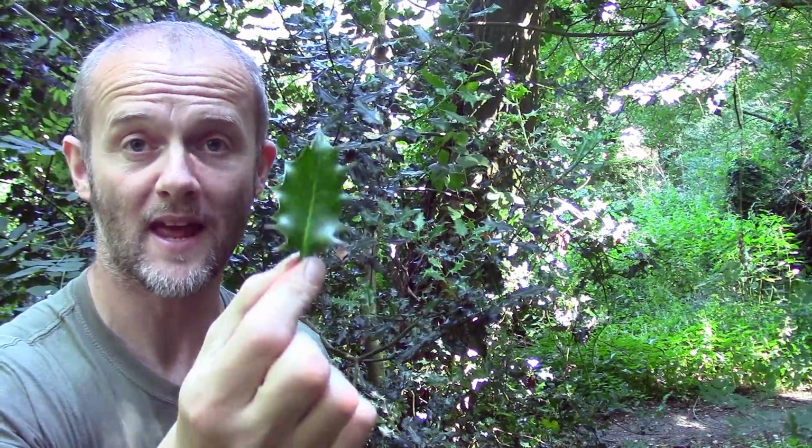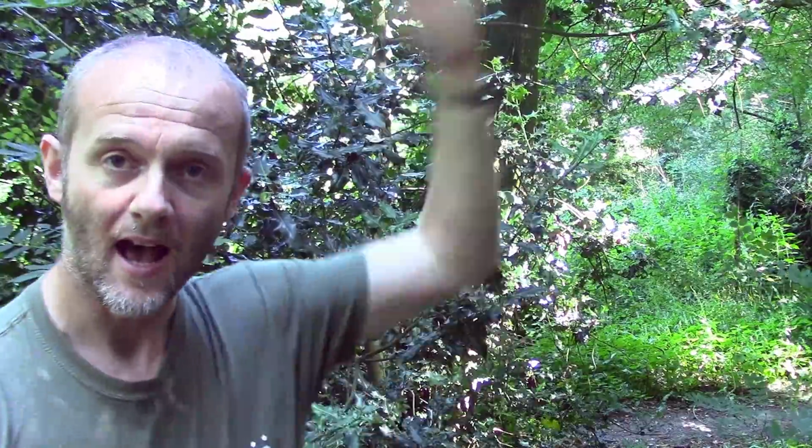And the reason that they are spiky closer to the ground is against predators, against things that will eat the leaves and degrade the tree. Higher up, there's much less likelihood of that happening. Therefore, the tree, the shrub, doesn't have to have that natural defence. So that was quite interesting.